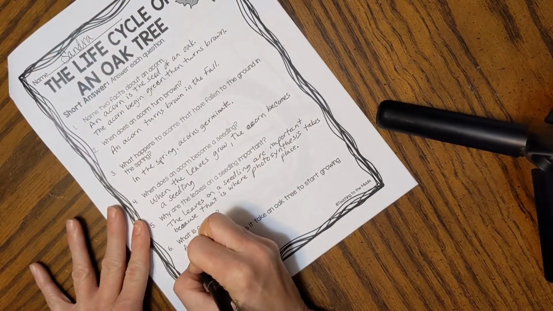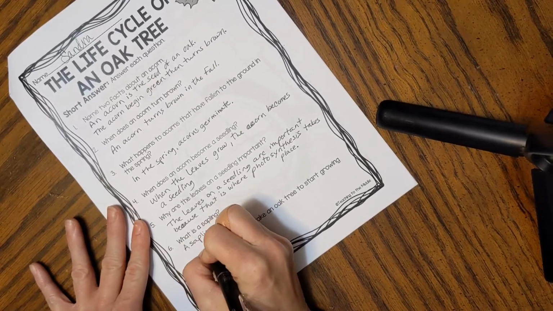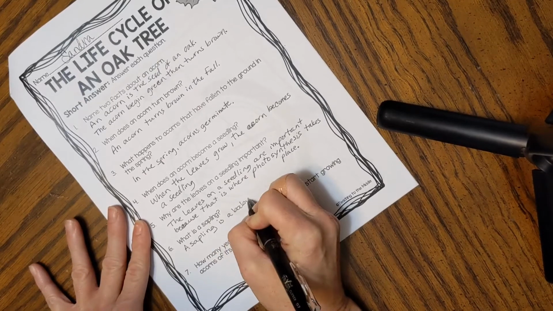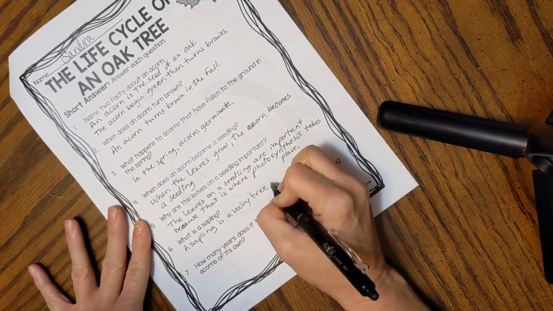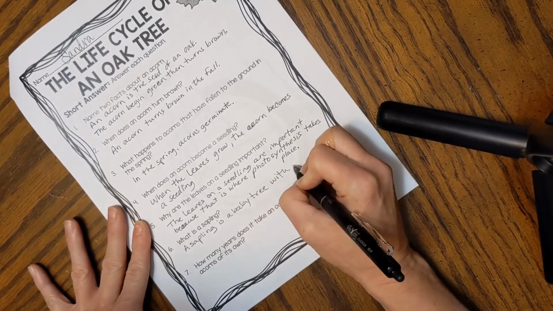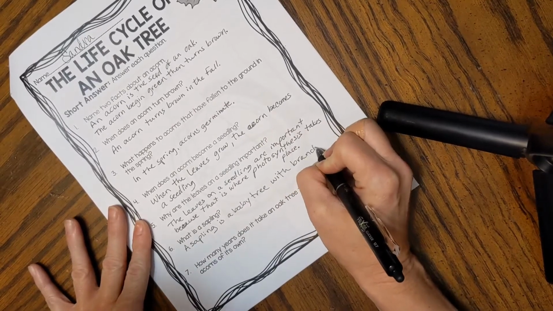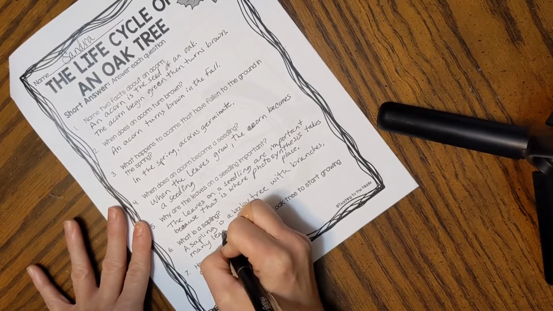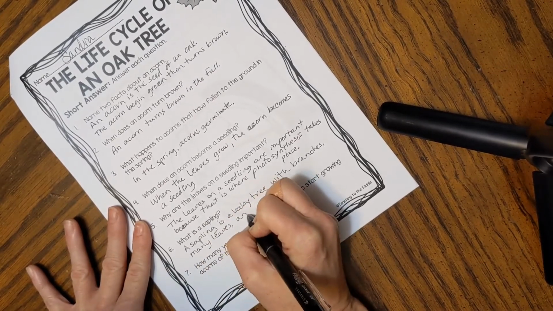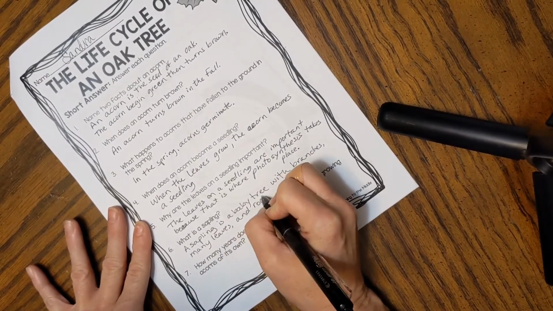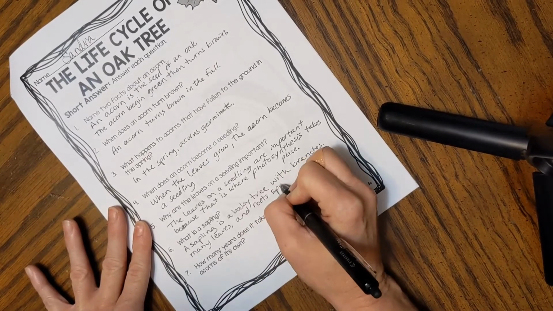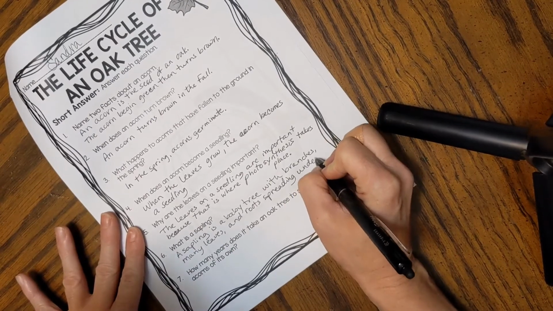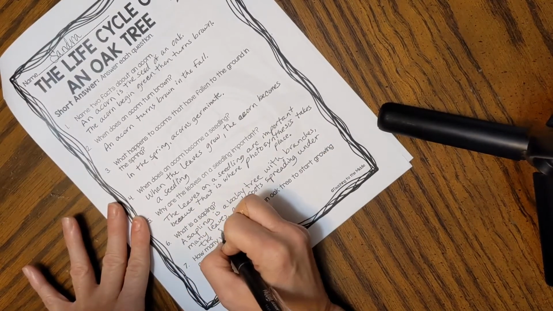So a sapling is a baby tree with branches, many leaves, and roots spreading under the soil.